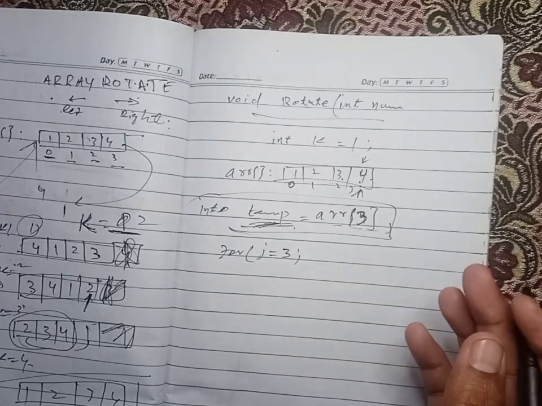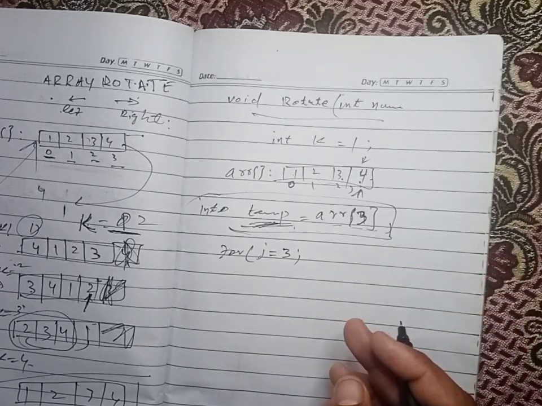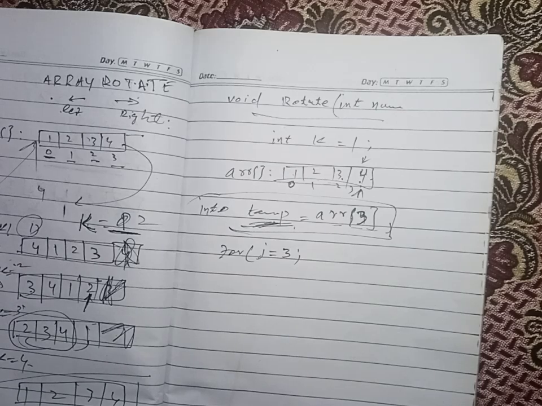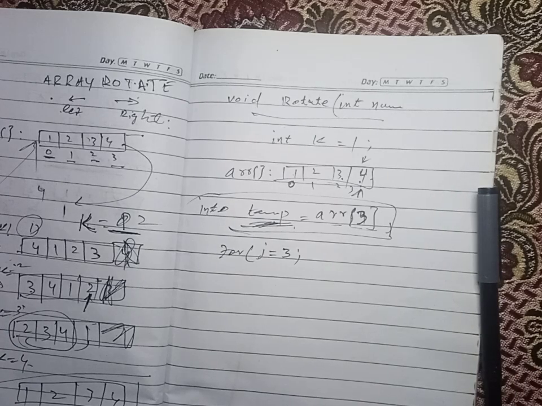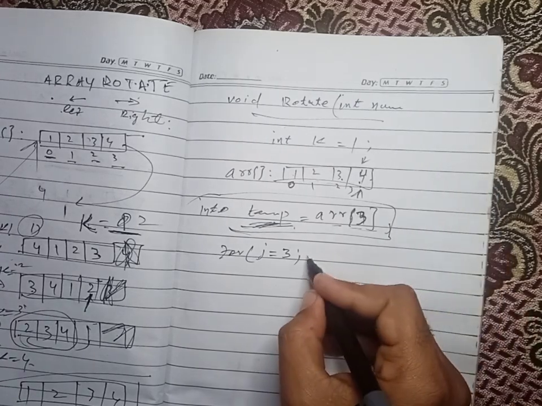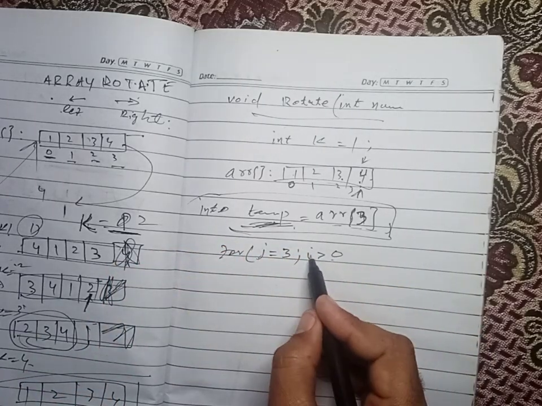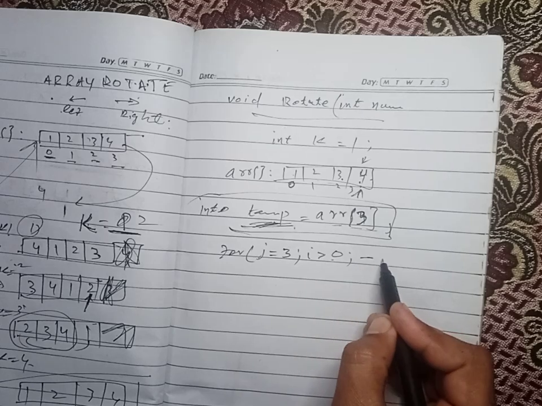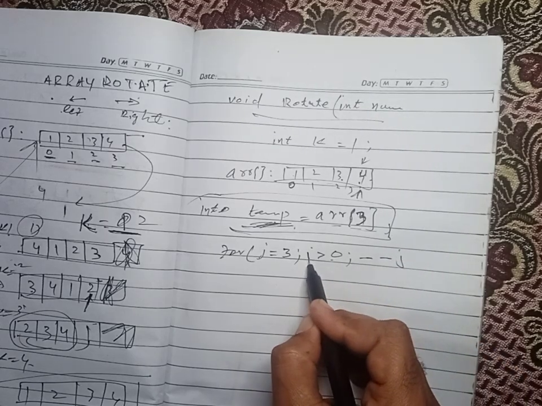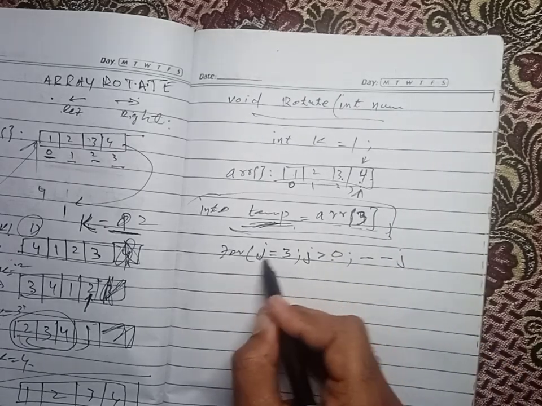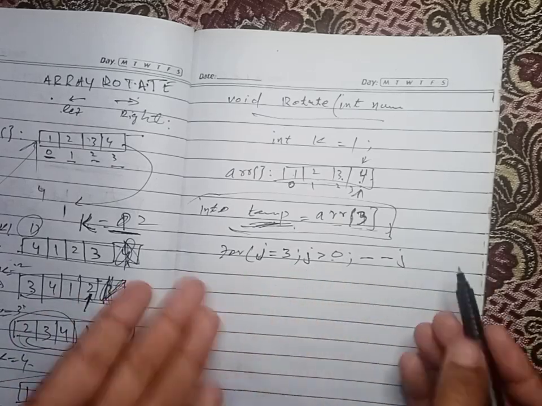We always count from 0 in an array, because a good programmer writes the code from 0 index, and it is naturally stored in the computer with the first element at 0 index. So j is greater than 0. Run the loop until j becomes 1, with minus minus j. J is equal to 3, j is greater than 0, minus minus j.